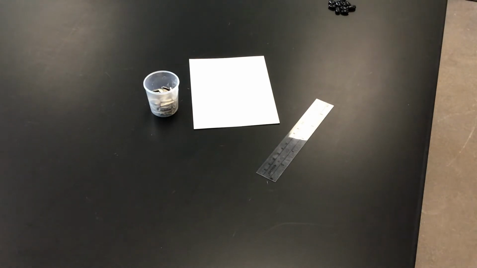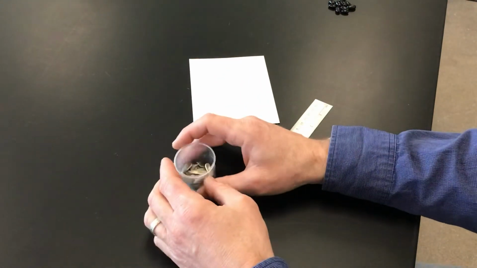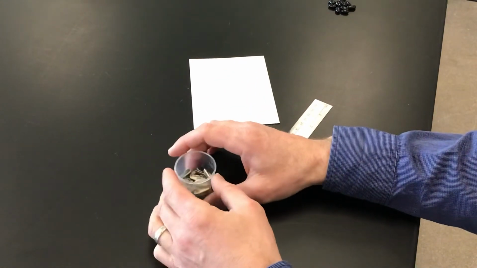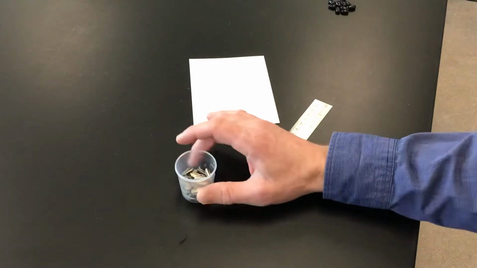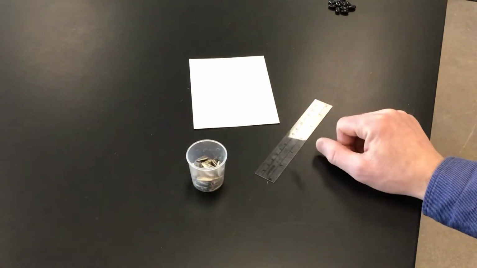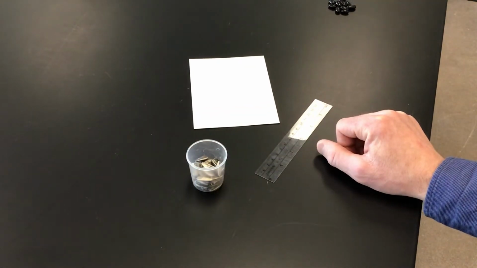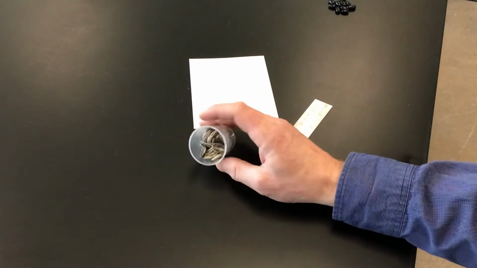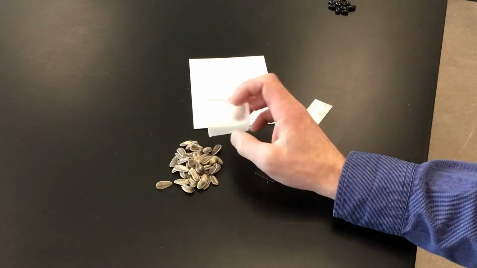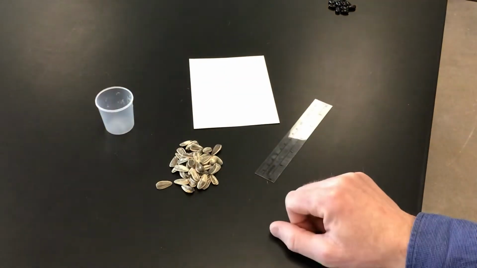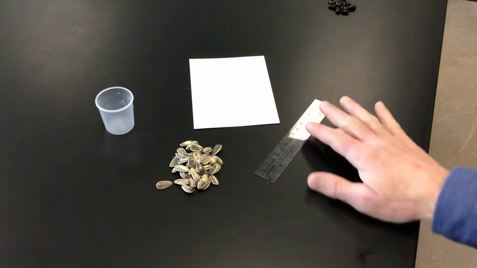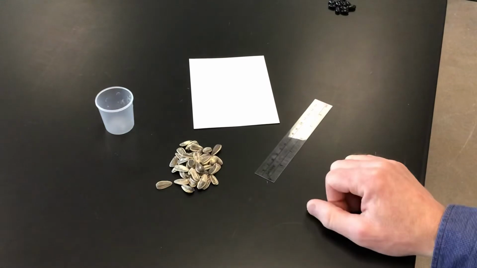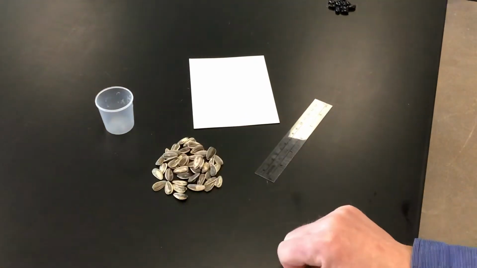So for the first part, we just looked at variation of a trait. All individuals have a phenotype expressed, right? Phenotype is the physical expression of their traits and their genes. And there's variation in a population among individuals. So if we take a bunch of sunflower seeds and say this is a population of sunflower seeds, we'll look at the trait of seed length.